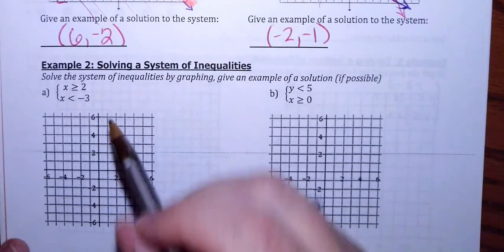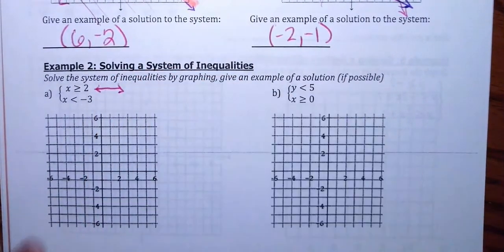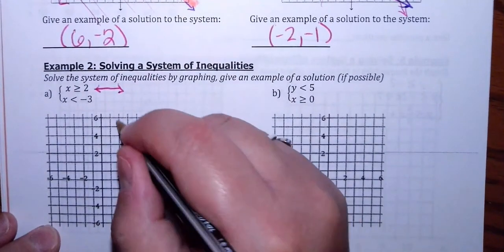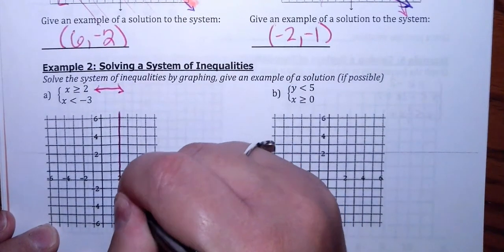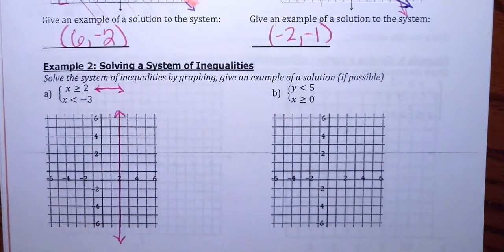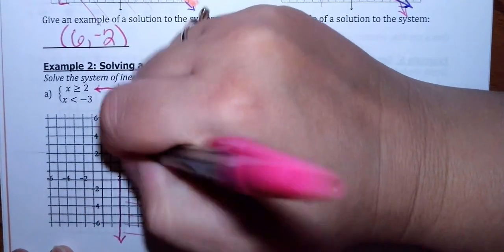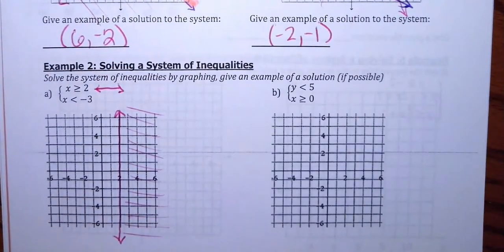So this is a nice vertical line. X is greater than or equal to 2. So solid line here, and this above and below does not work if it's a vertical line, so you've got to think about it for a second. Where are your x values bigger than 2? Well, we're going to go to the right to kind of represent that. So the shading would be going that way.